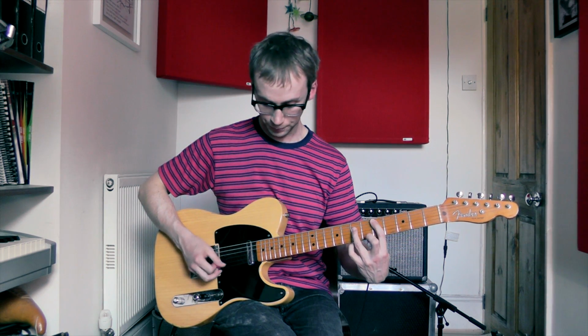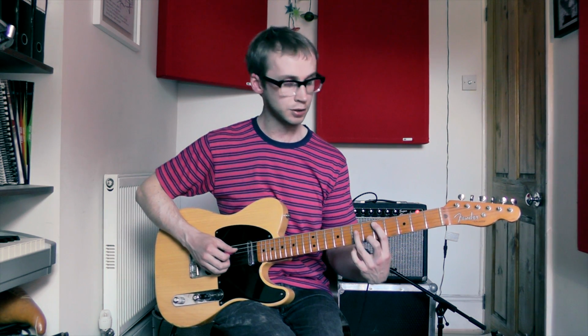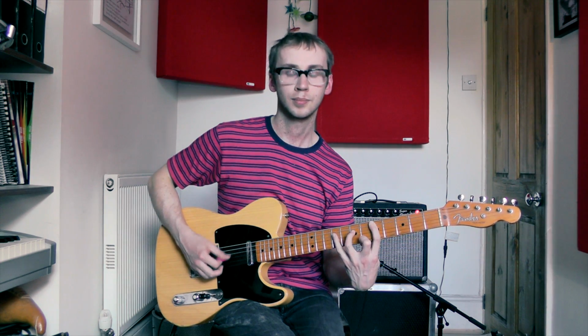So now we've got our D power chord. My first finger is at the 5th fret on the A string. My third finger is at the 7th fret on the D string. And then we're going to stretch up to the 9th fret on the D string for the other shape. And we're going to play 2 bars of that. Then we're back to the 1 chord, the A chord, for another 2 bars.